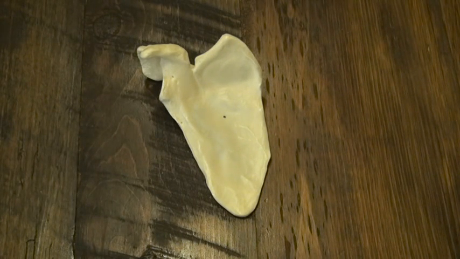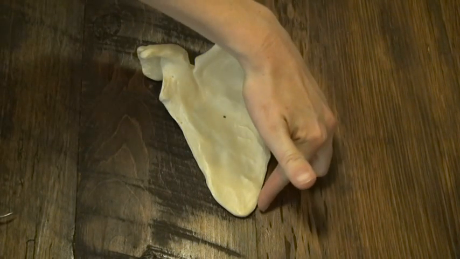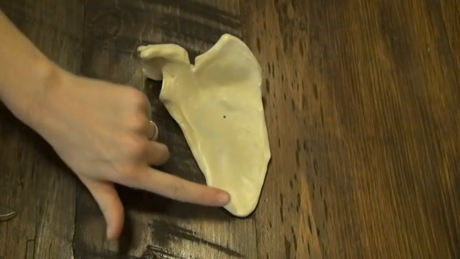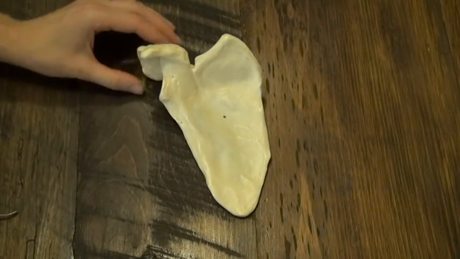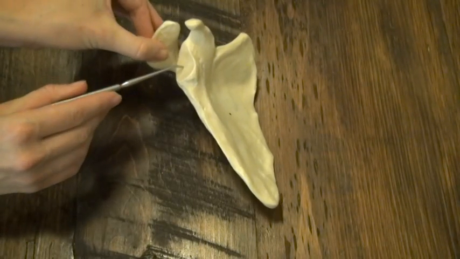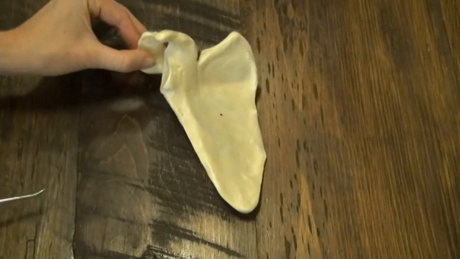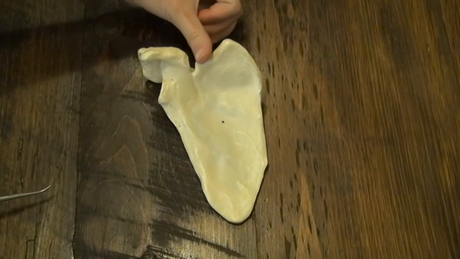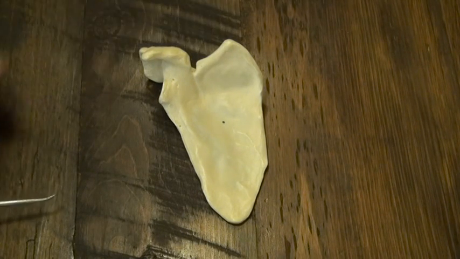Again, let's start with our three borders. We have the medial border and the lateral border, and I can identify that lateral border easily by looking for that glenoid fossa where my humerus will attach or articulate, and then up at the top, my superior border.